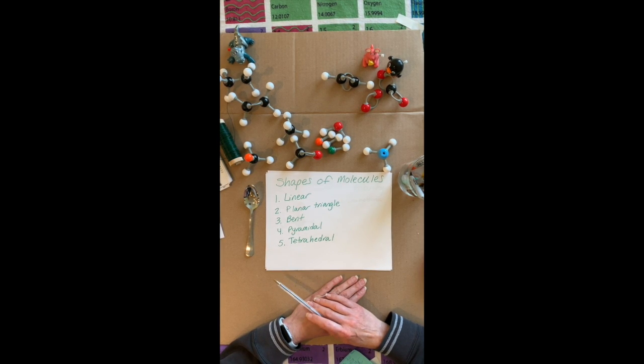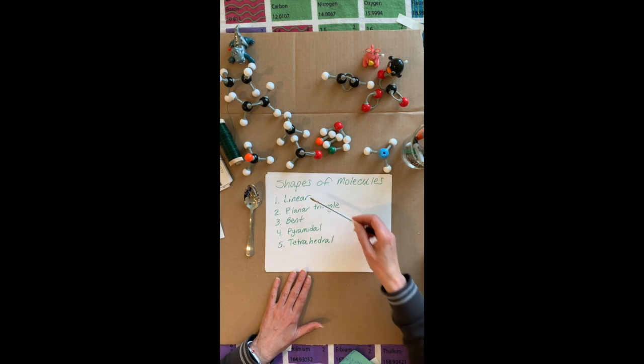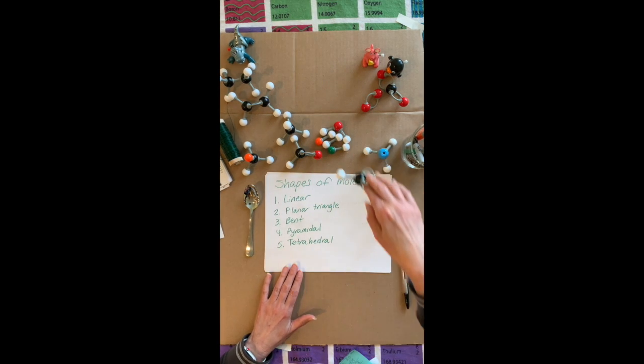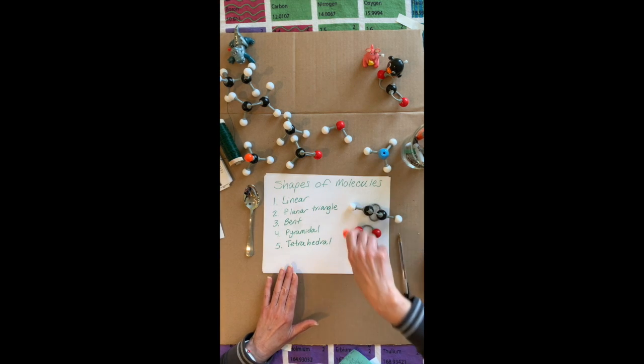There are 5 main shapes of molecules you need to be familiar with, and I will demonstrate them for you now. The first shape is linear shape, and I actually have mentioned this several times over the course of the lessons.